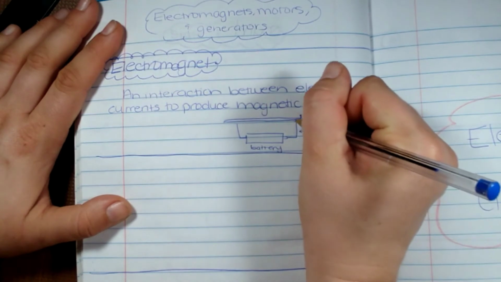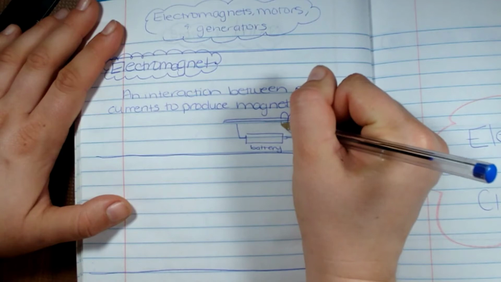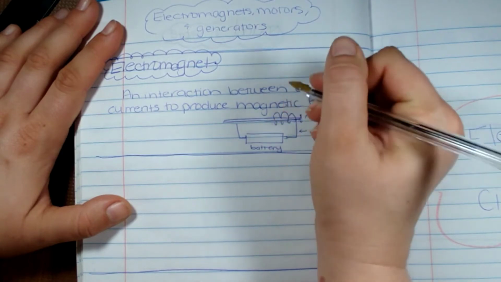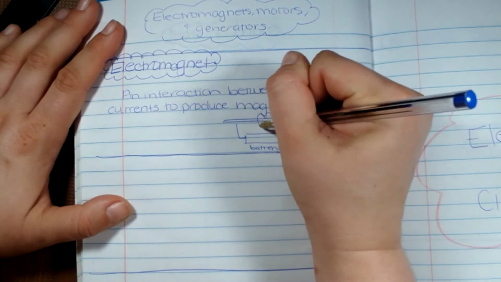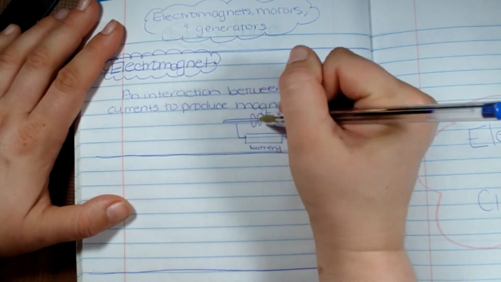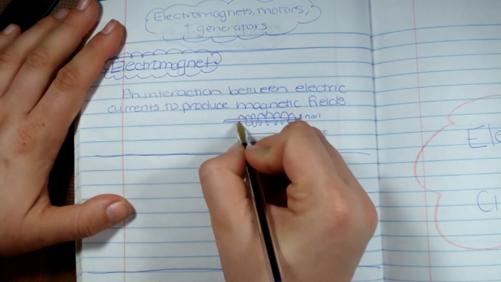And the wires are wrapped around it. Hold on one second, let me finish drawing this part.